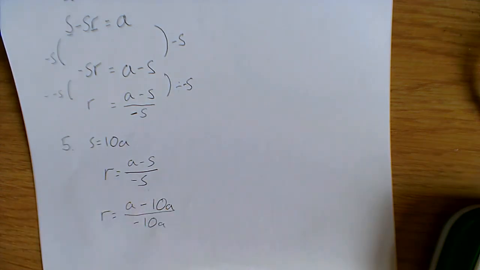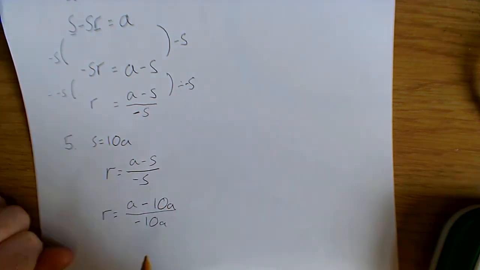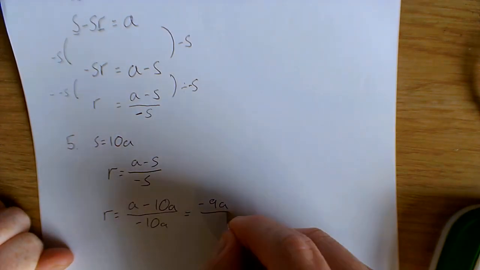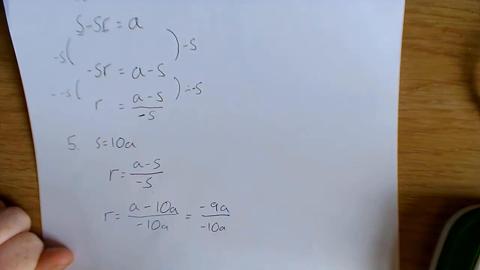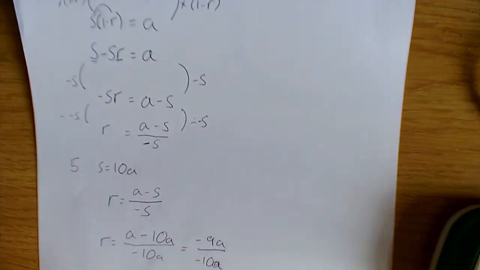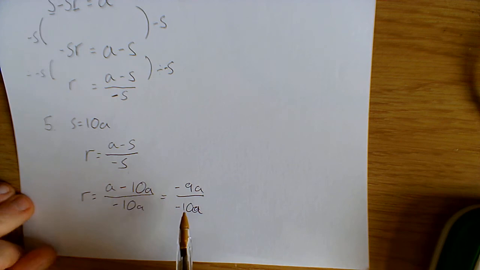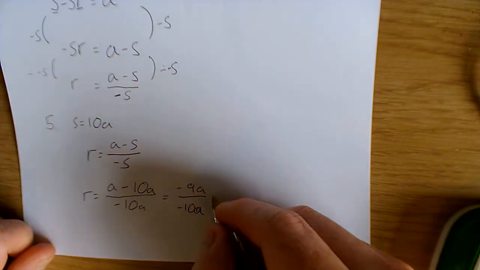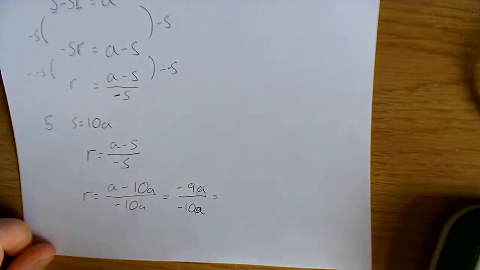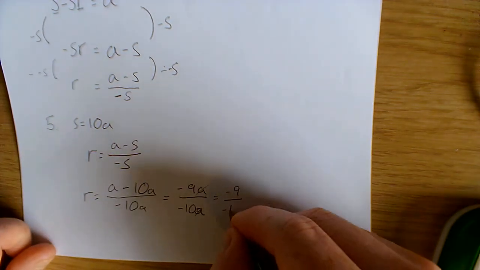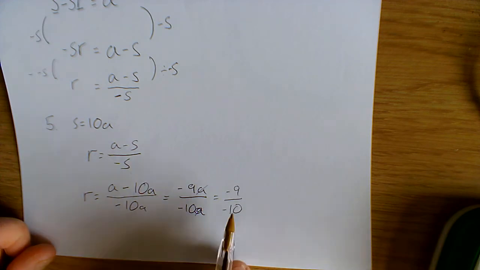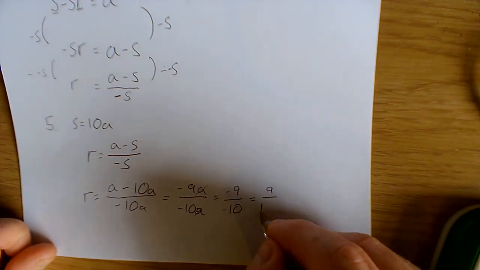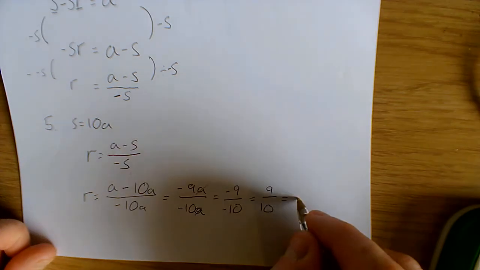So we've got a 10a in the denominator as well. So now we can simplify that. So we've got a minus 10a, that's just going to be minus 9a, and then that is over minus 10a. So first thing to note, we've got an a in the numerator and an a in the denominator, so we can divide by a and get rid of that as a common term. So we've got minus 9 divided by minus 10. So we've got a negative divided by a negative. Here we have a positive answer, so that would be 9/10 or 0.9.